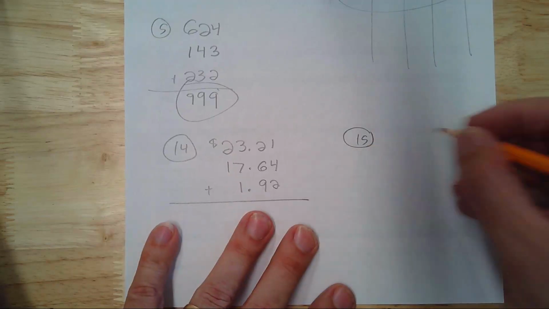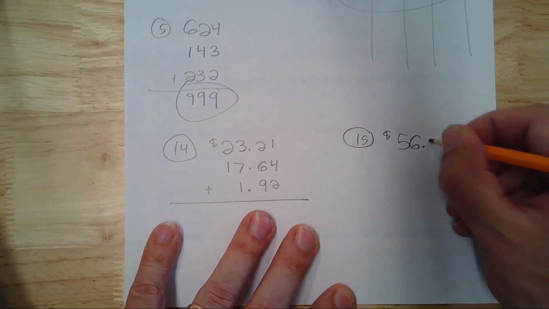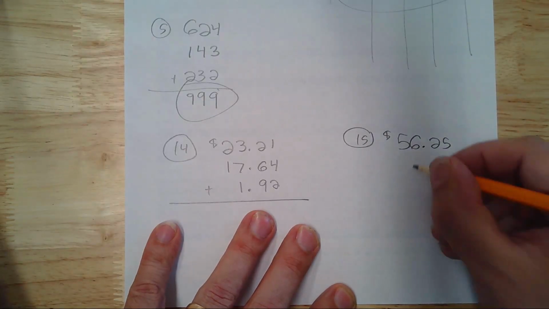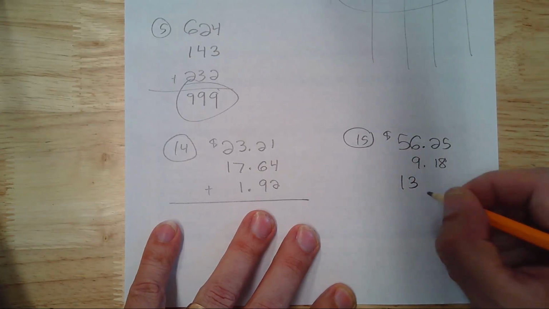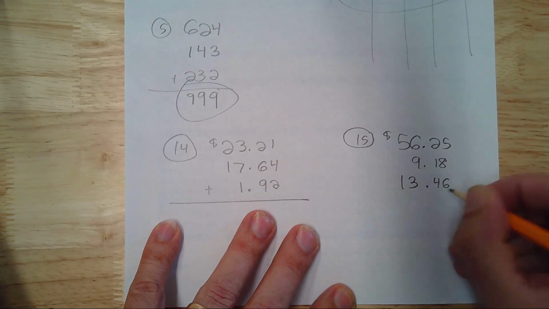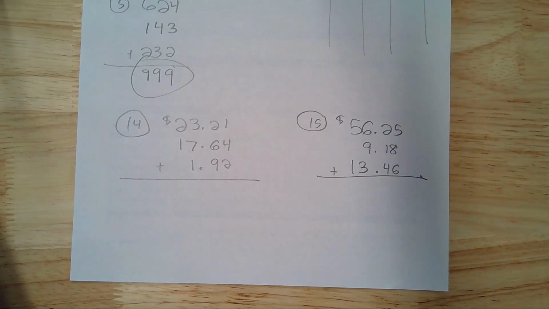No more of that. So a couple more here. There we go. $23.21, $17.64, $1.92.